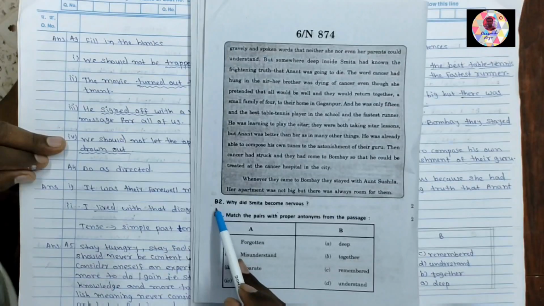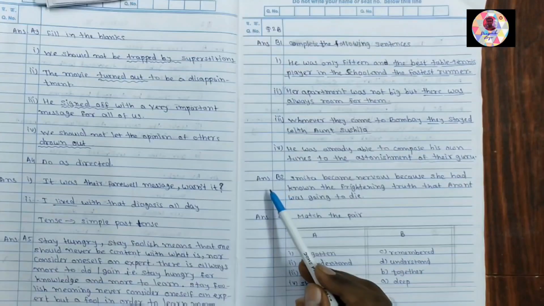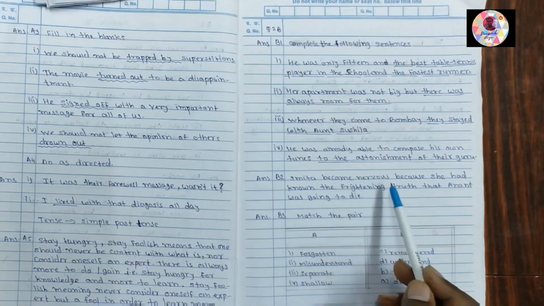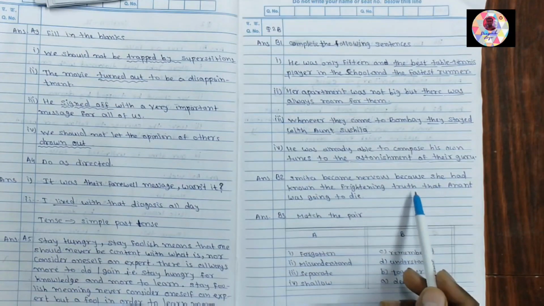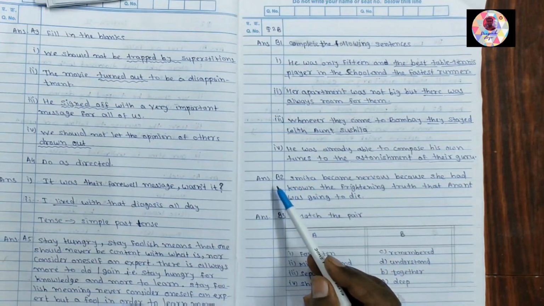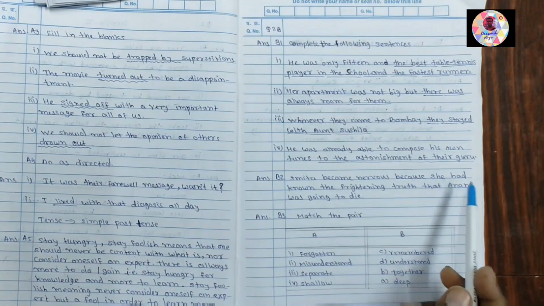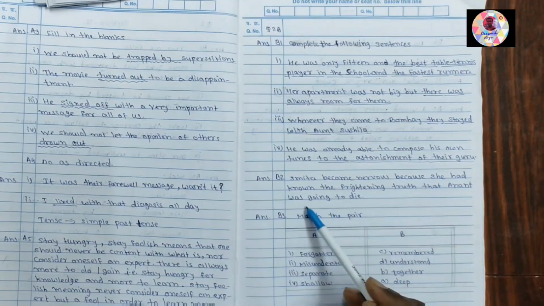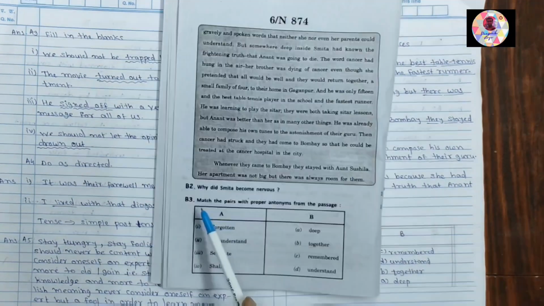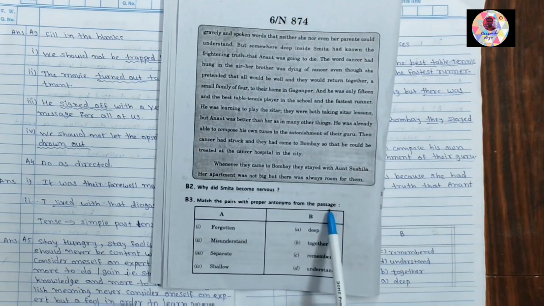Now we'll see the B2 question. B2, why did Smita become nervous? The answer is, Smita became nervous because she had known the frightening truth that Anant was going to die. Now B3, match the pair with proper antonyms from the passage.